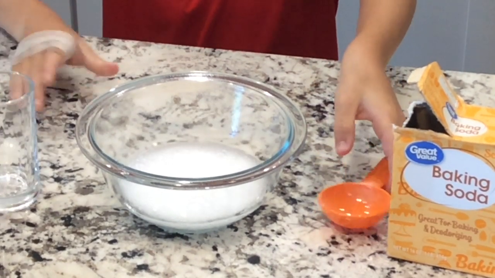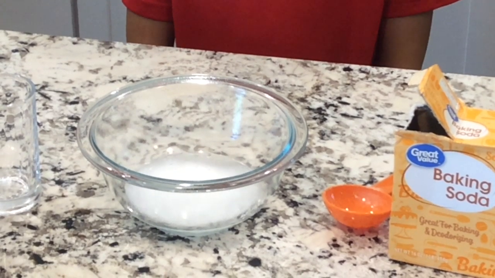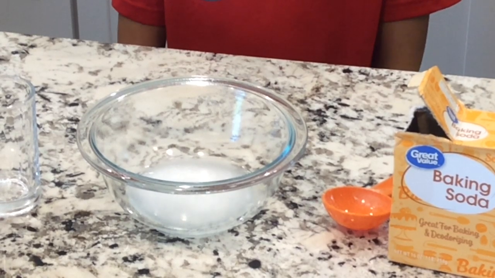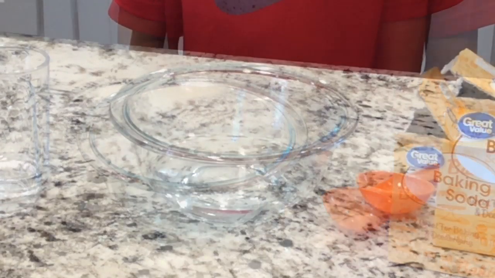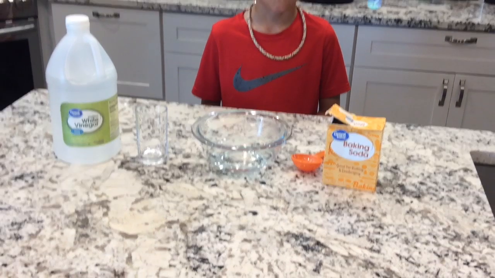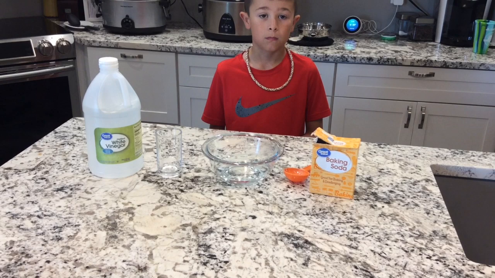Do you see the bubbles forming? These bubbles are created because there is a gas being released. The presence of this gas, which is carbon dioxide, is evidence that we have a chemical change. Another reason why this is a chemical change is because we cannot separate the 2 materials back out.